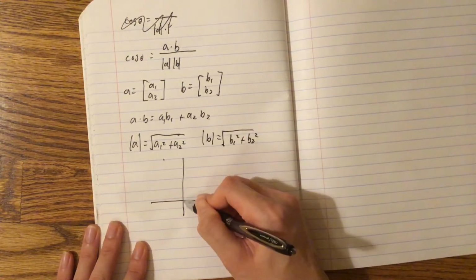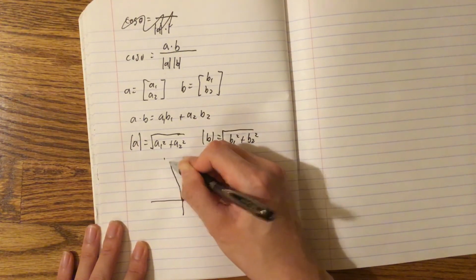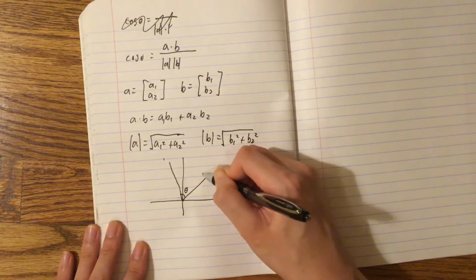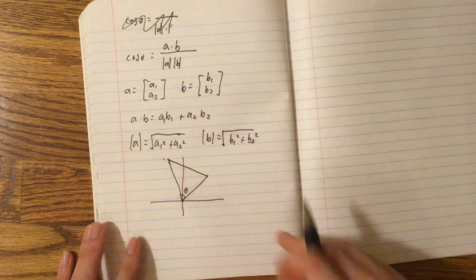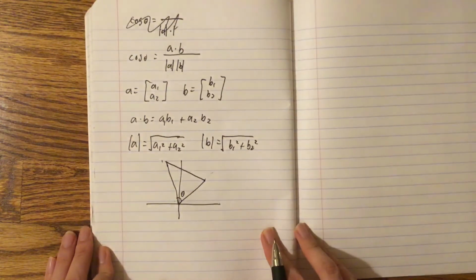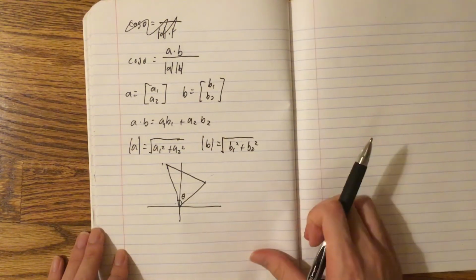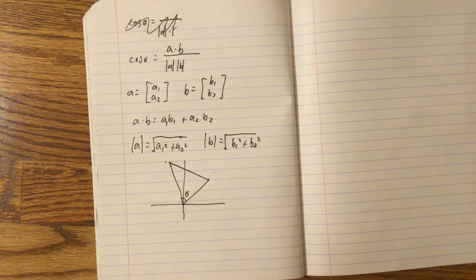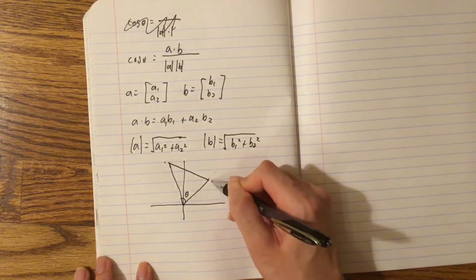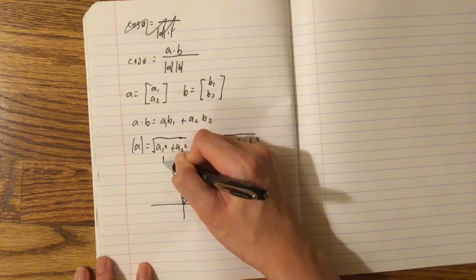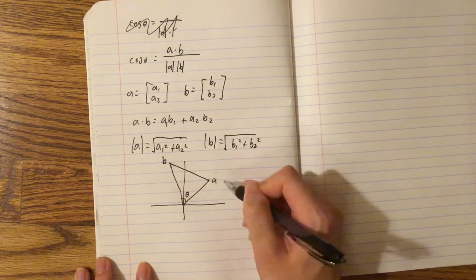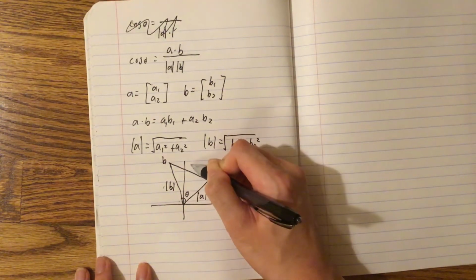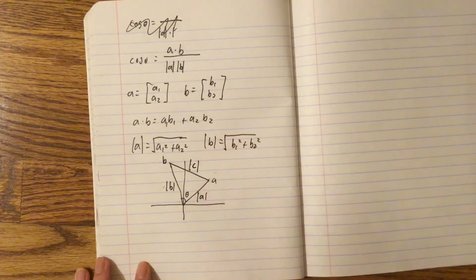All right, so let's draw a graphical representation. So let's say this is A, this is B, this is the angle between them. Let's call it theta. All right, so we can use the law of cosines here. So let this be vector A, let this be vector B, let this length be A, let this length be B, and let this side be C. All right?